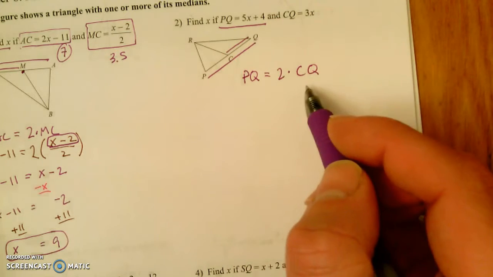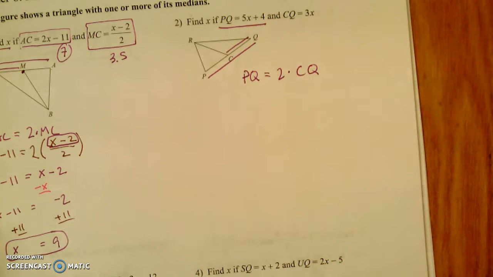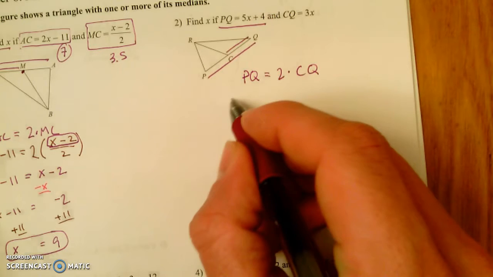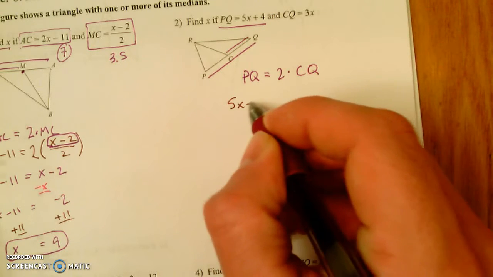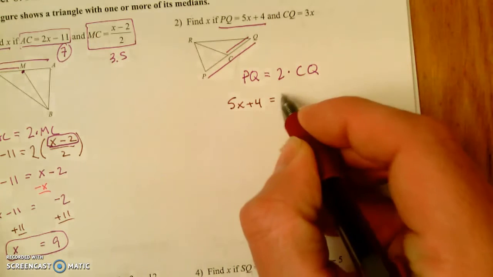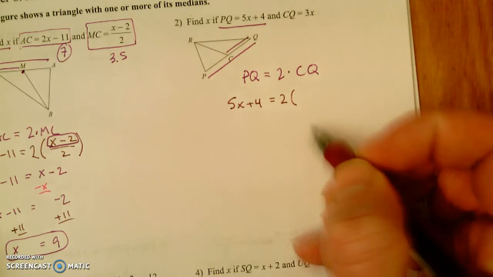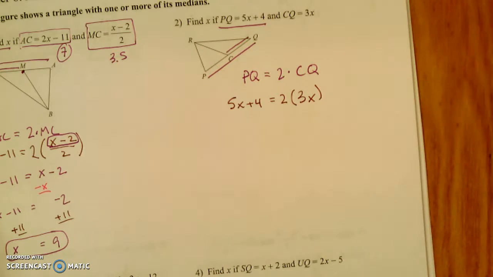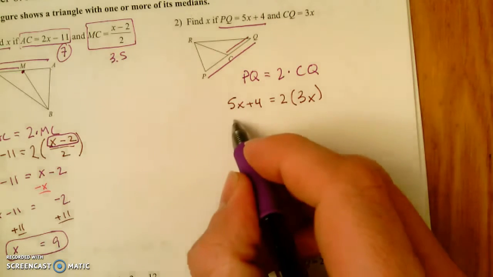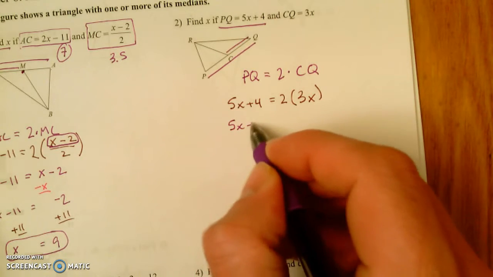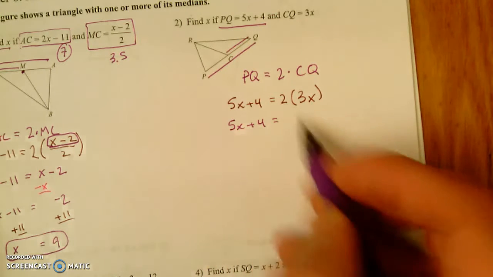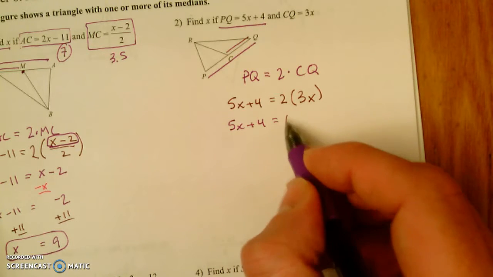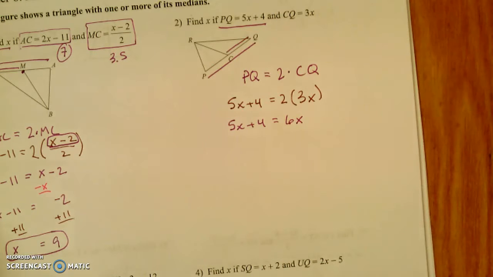The entire side, CQ, is just half from the midpoint on. So let's see here. We'll substitute our expressions. We have 5x plus 4, and we have 2 times, don't forget to put this in parentheses, 3x. So let's see. 5x plus 4 equals, and we'll get rid of our parentheses now, 2 times 3x is 6x.